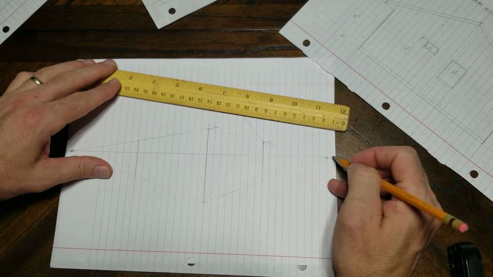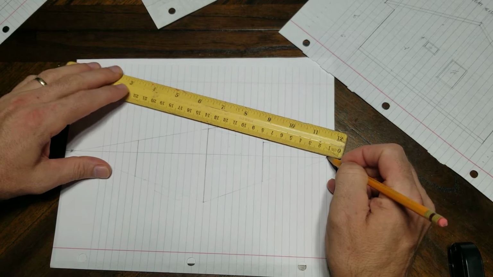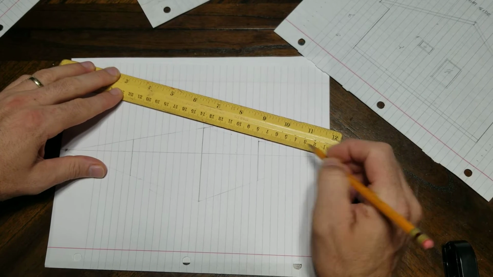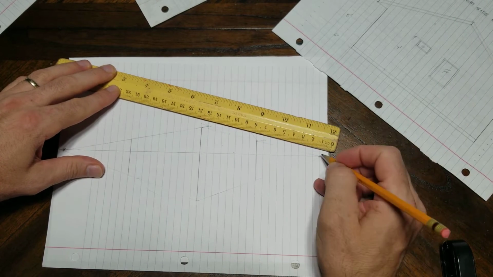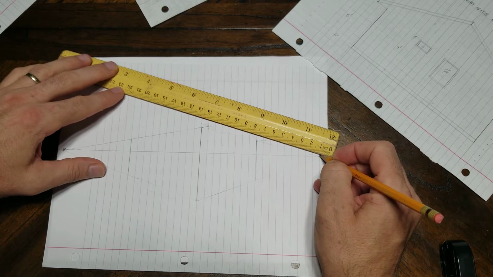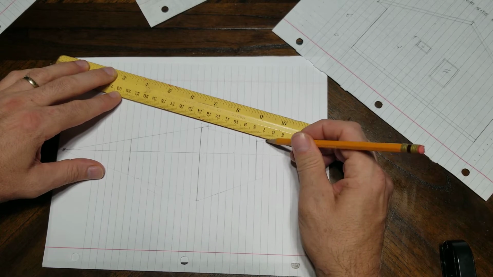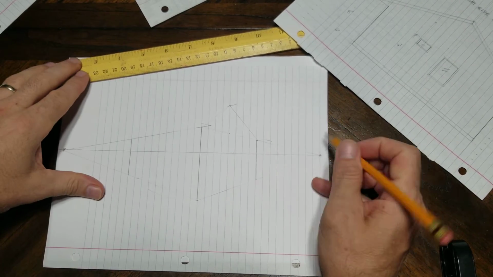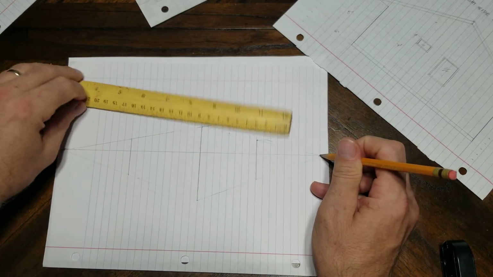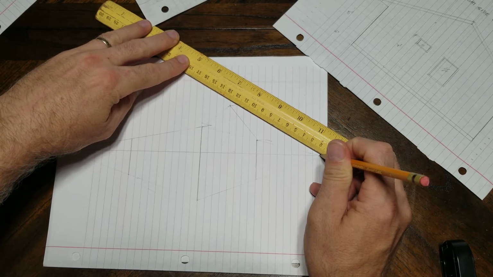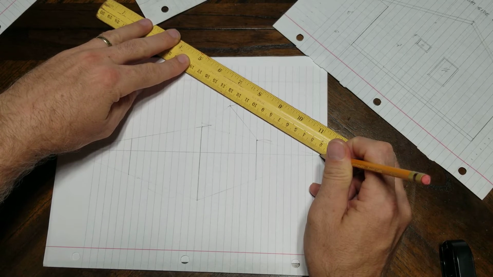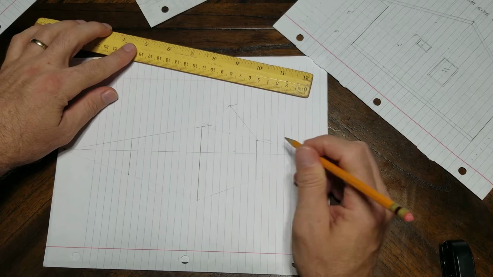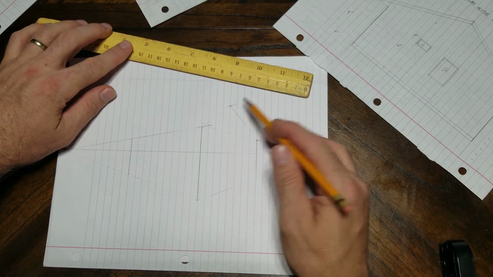I'm going to do the same thing here. And I'm going to go down this time. And this one here. I'm not going to do anything with this point.